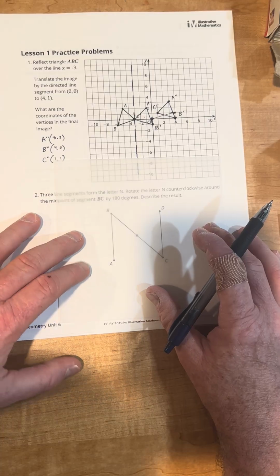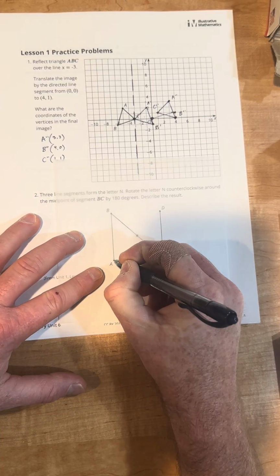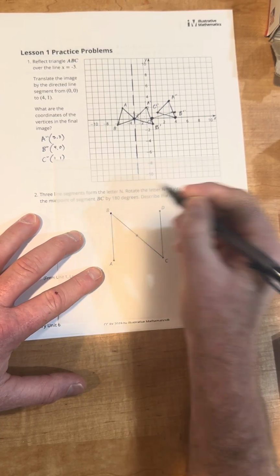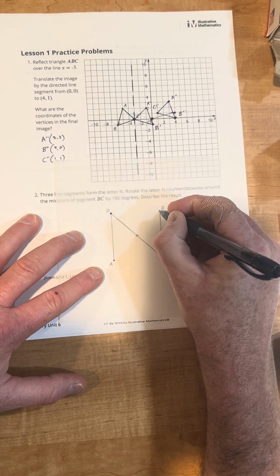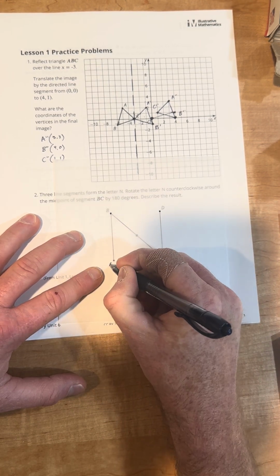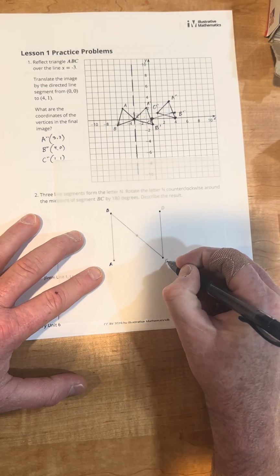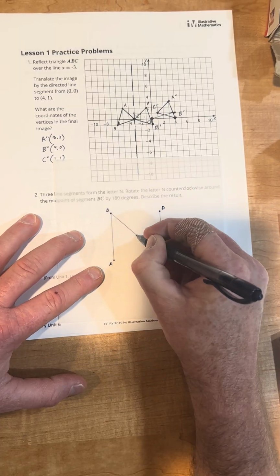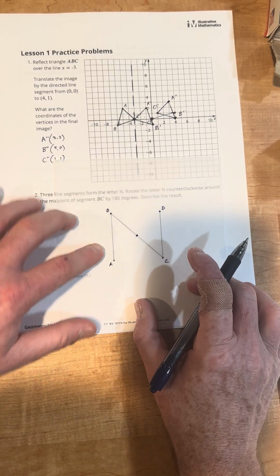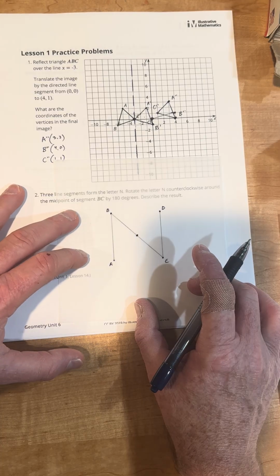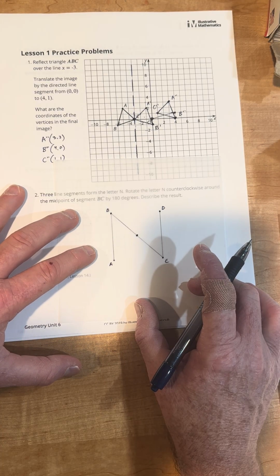Okay, so here we go. We're going to go counterclockwise from this point. So what you do is get A, B, C, D. Write them down. A, B, C, D. Here's our point where we're going to rotate. Okay, so rotate counterclockwise 180 degrees.